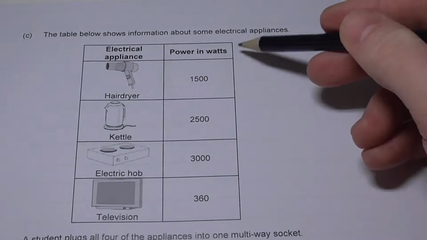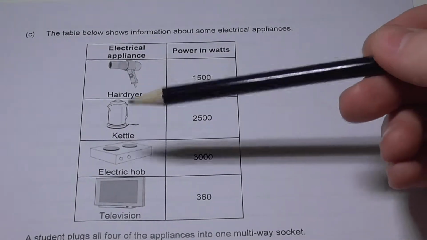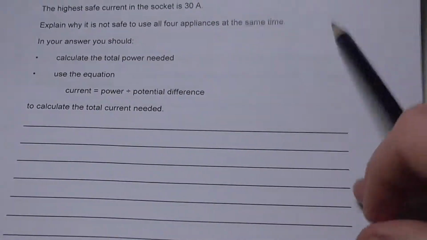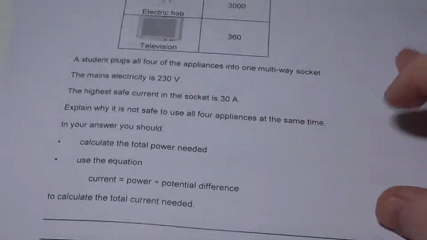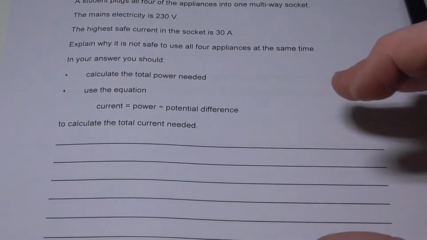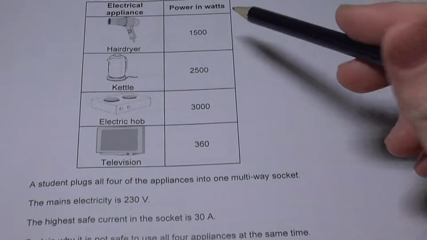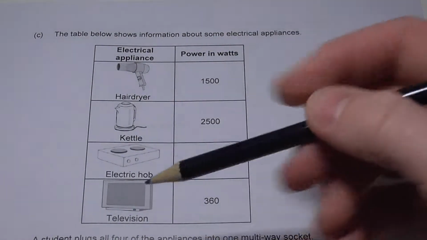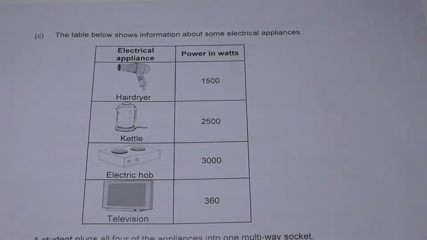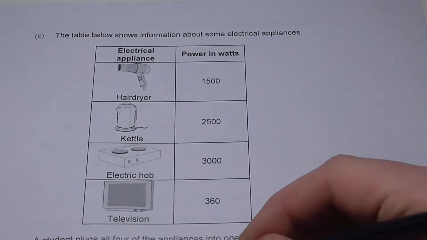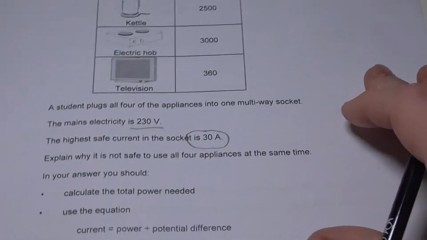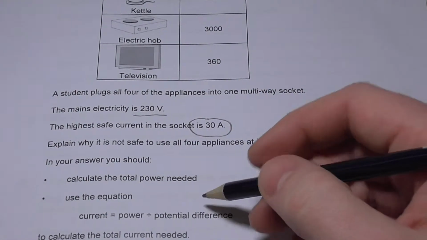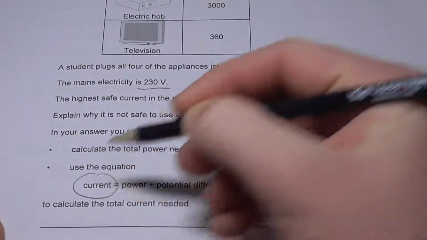Okay, here we have a nice box of information about a hairdryer, kettle, electric hob and a television. And this is a 4-mark question. So we've got what looks like a lot of space, but we shouldn't need all of it. The table shows information about some electrical appliances. The mains voltage is 230. This has a maximum safe current of 30 amps. And it wants us to calculate the current.